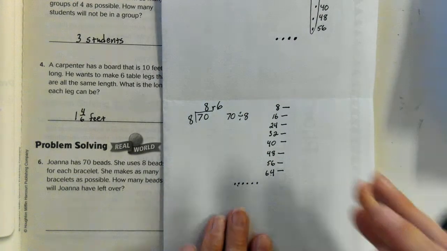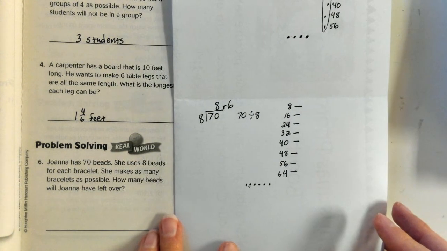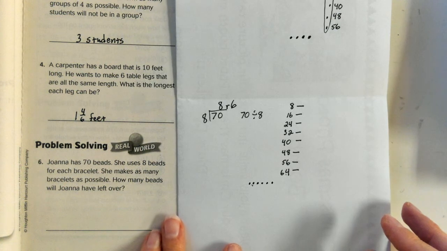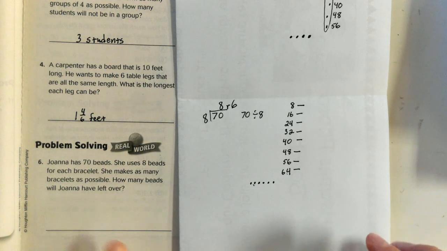So, Miss, I was right on the dots, but not on the numbers. Okay, if you need to draw the dots, you can draw the dots.